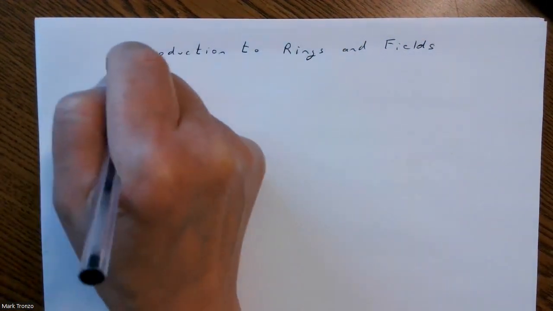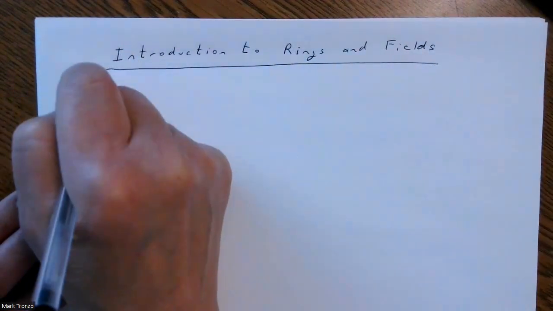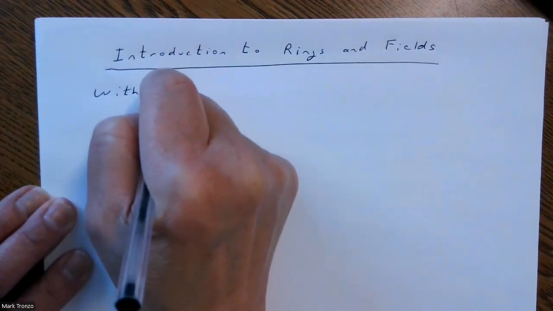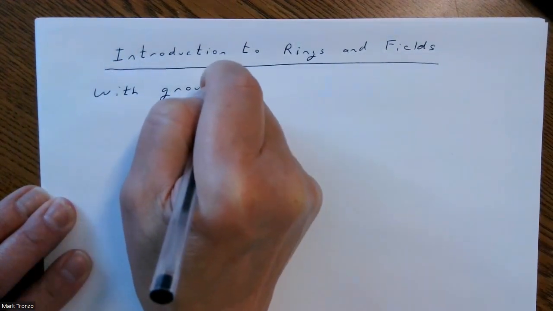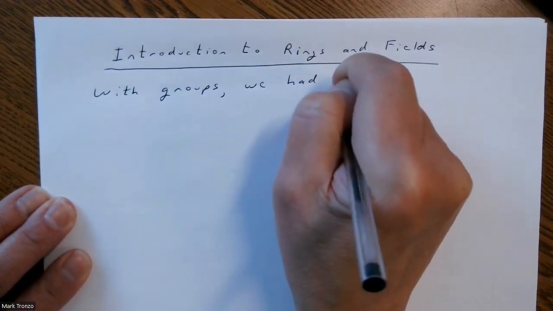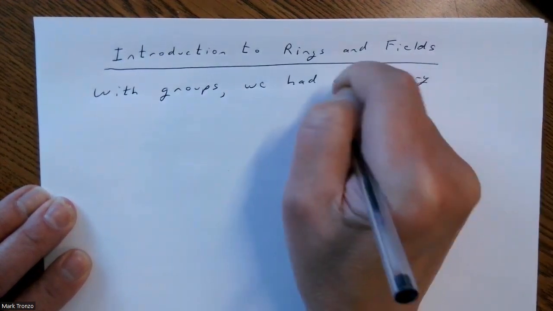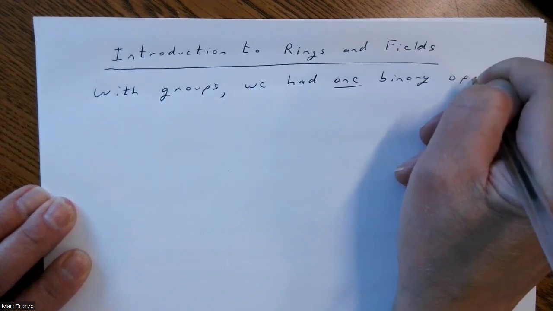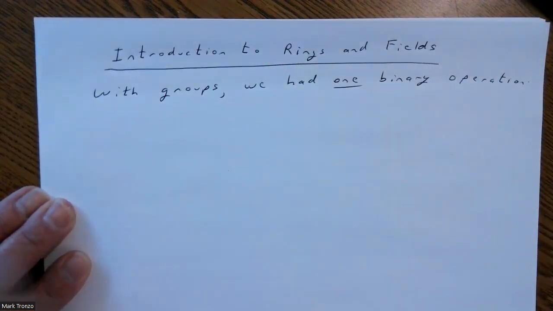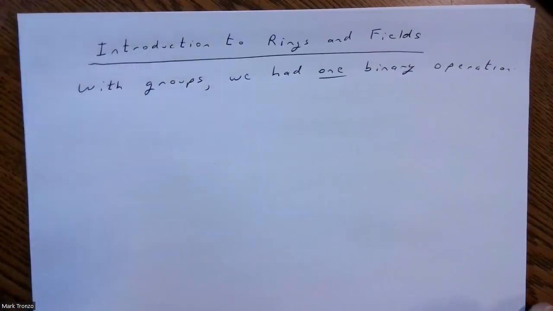And now, so far, with groups, we had one binary operation. And now we're going to look at structures that have two binary operations.